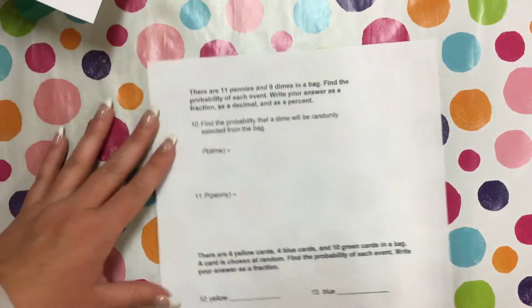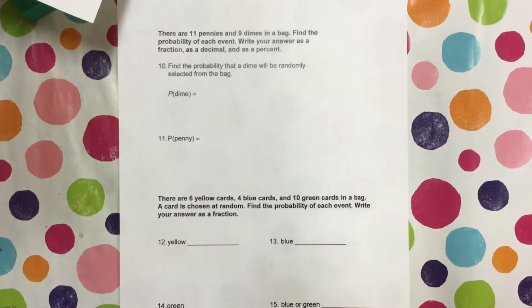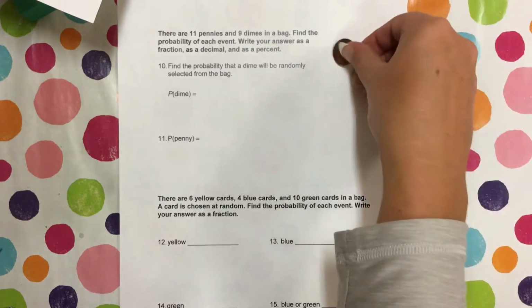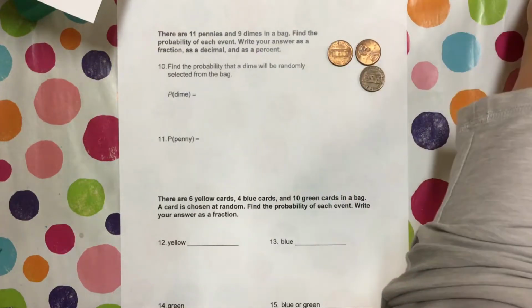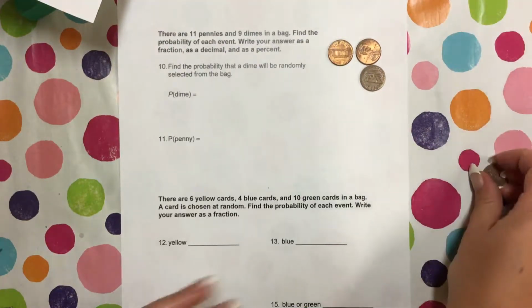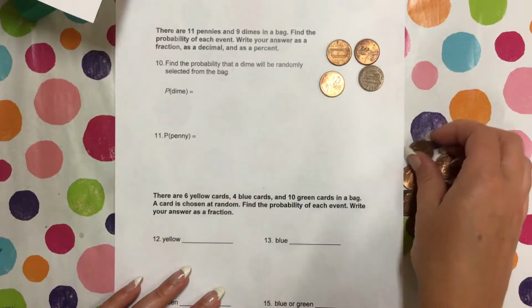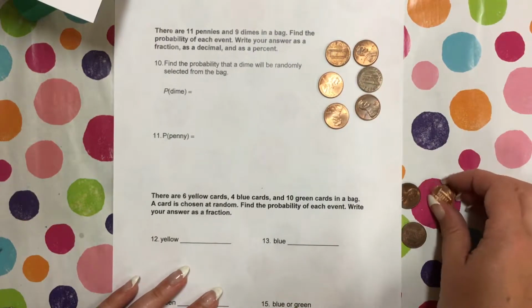Okay, let's look at the next problem. So there are 11 pennies. Oh man. 1, 2, 3. It's going to be a penny party, ladies and gentlemen. Okay, let's get all these over. 4, 5, 6, 7.